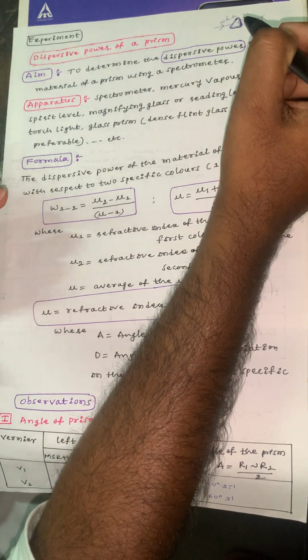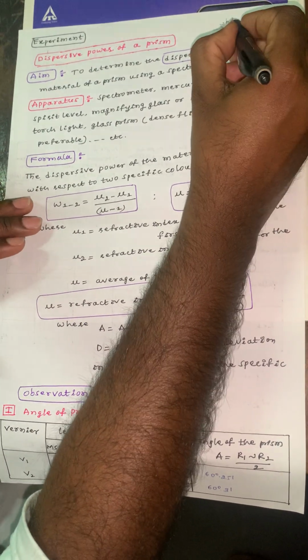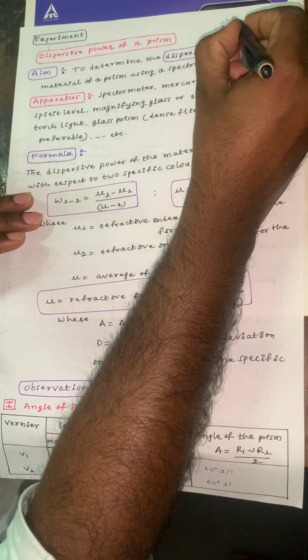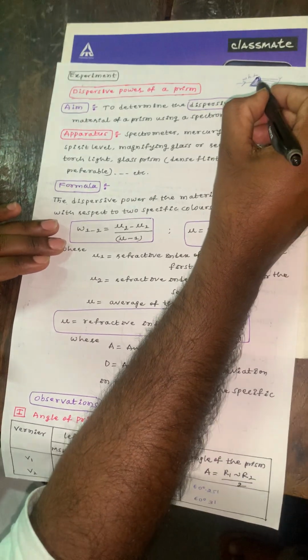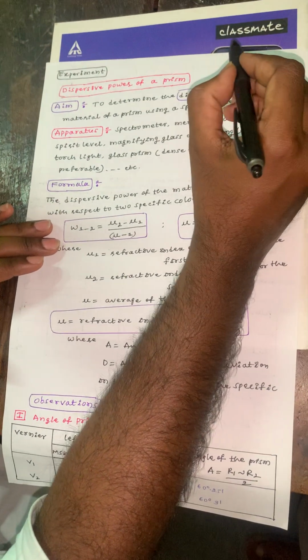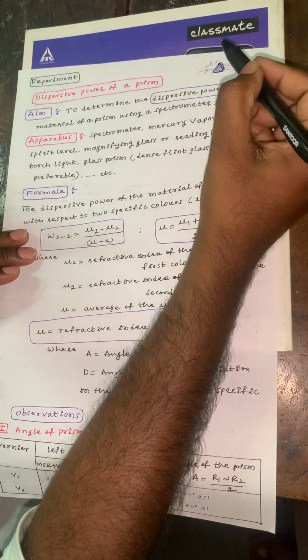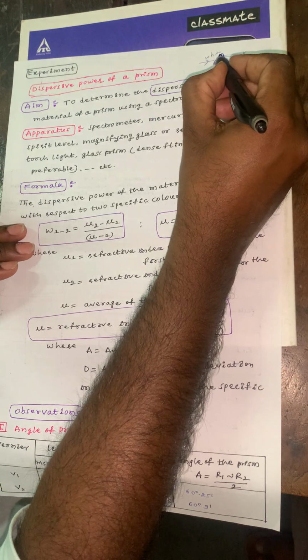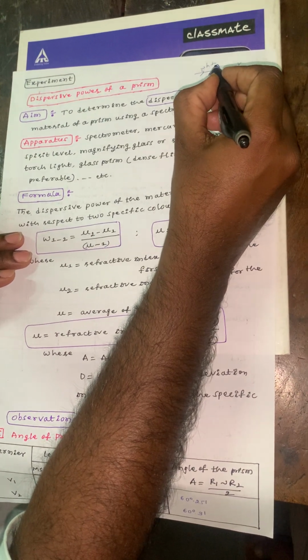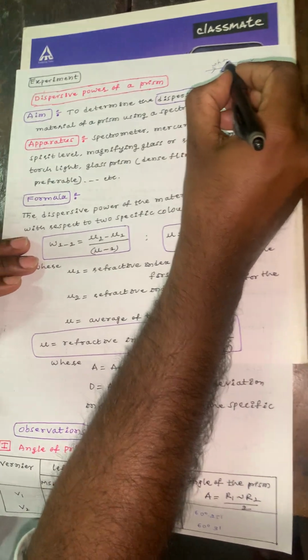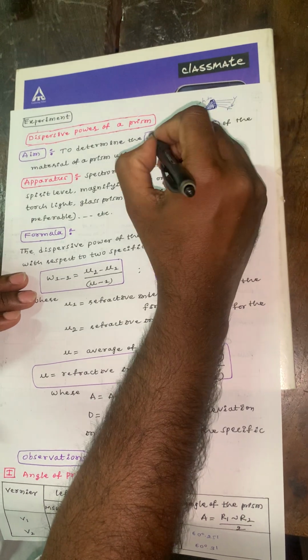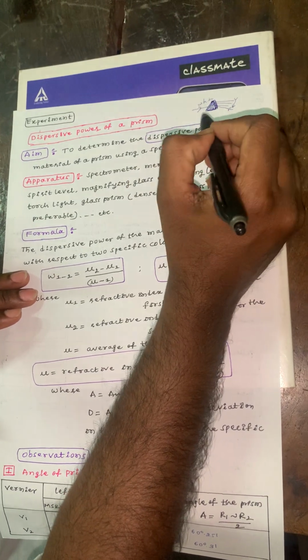How much power should it be dispersed? Based on the glass material of the prism, some prisms are made with flint glass, some prisms are made with crown glass. So based on the material the prism was prepared from, that material itself gives different dispersive prisms.